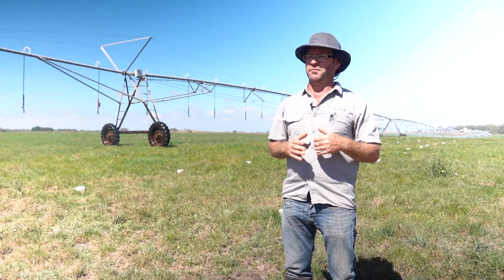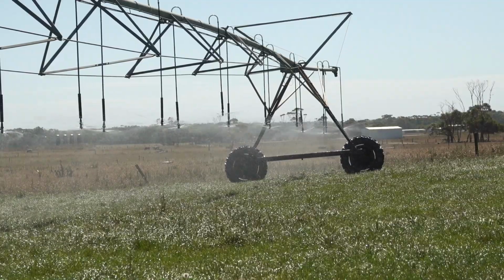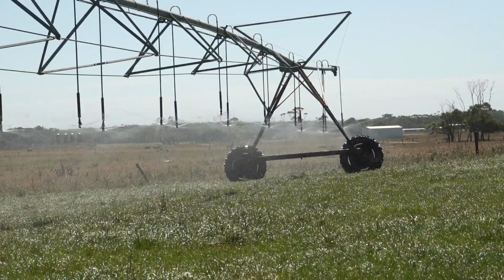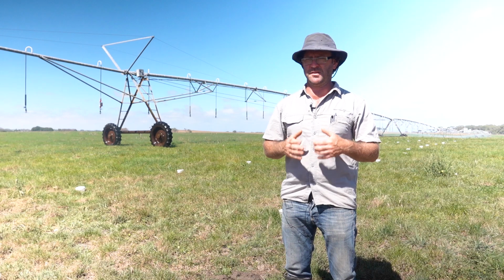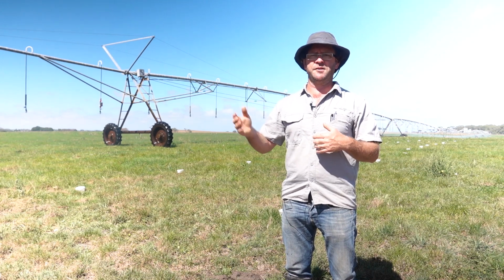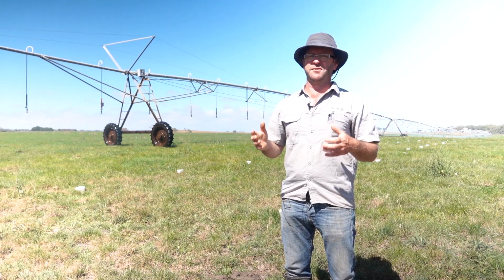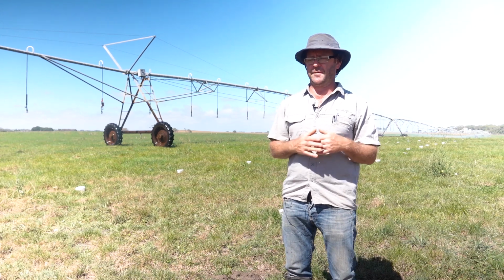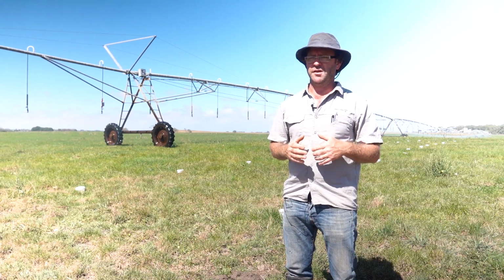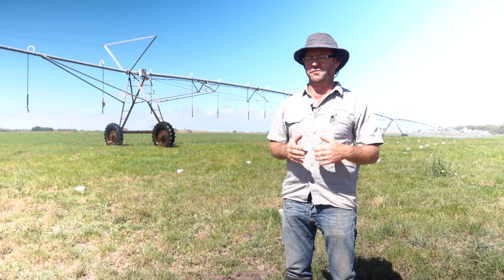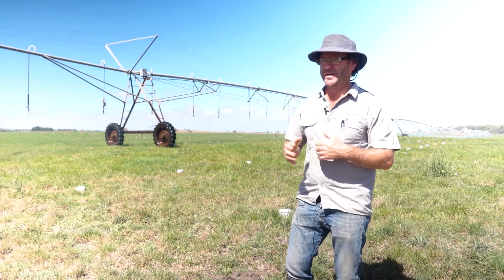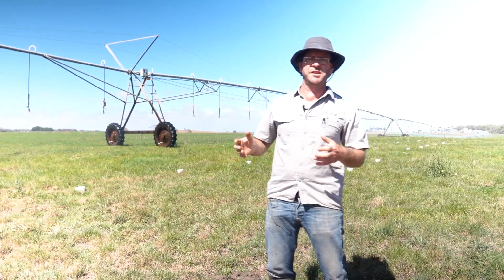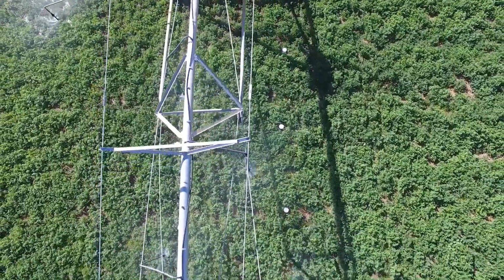So sometimes pivots have got excessive system capacities. So in northern Victoria where I am, we have plenty of irrigation systems with system capacities up to 18 and 20 millimetres, and that's far in excess of what's required to keep up with crop water requirements. We normally recommend system capacities of 12 to 14 millimetres a day. So reducing the system capacity by reducing or changing the nozzle pack can really improve infiltration.